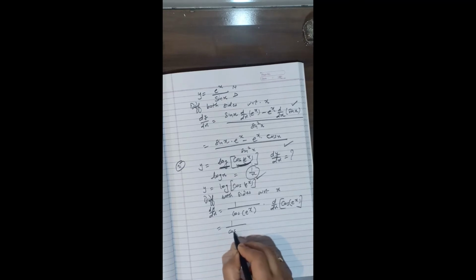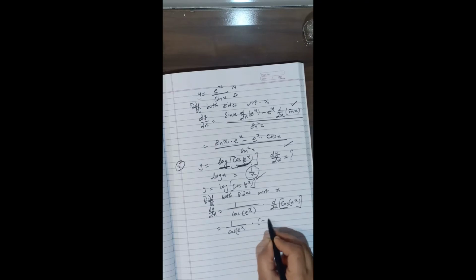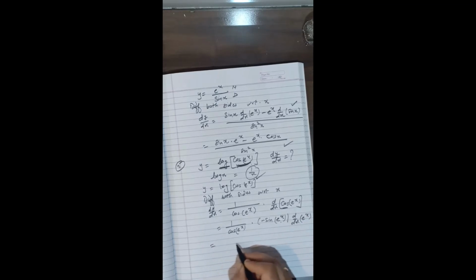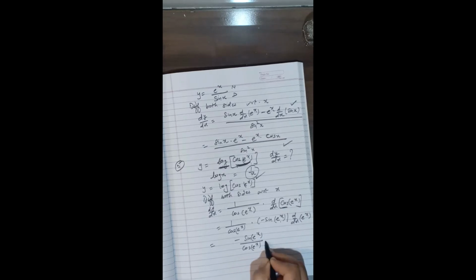What will it give you? 1 upon cos e raised to power x. Derivative of cos is minus sine. e raised to power x will remain same, but further the derivative of e raised to power x. Hence you will get minus sine e raised to power x divided by cos e raised to power x, and the derivative of e raised to power x is e raised to power x. That's the answer for this question.